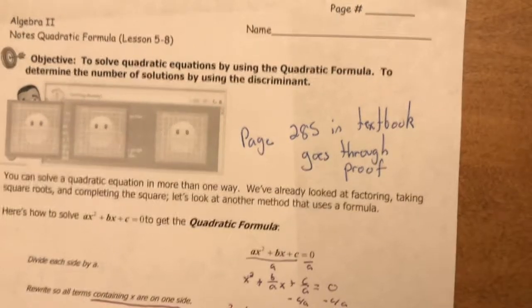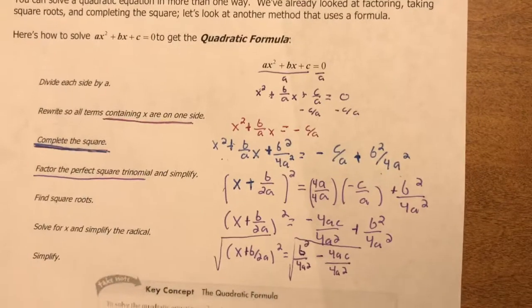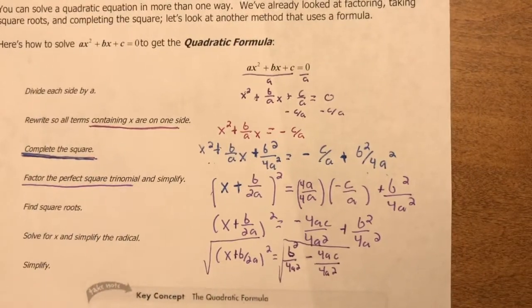If you look at page 285 in your textbook, it goes through a proof. Now I have that written out here, and it is definitely higher level thinking math, but I always think it's good for you to take a look and see where this proof comes from. I'm not going to go through and explain it in this video, but I will attach a link of a video in Plan Book if you would like to see how this proof breaks down and where it comes from.